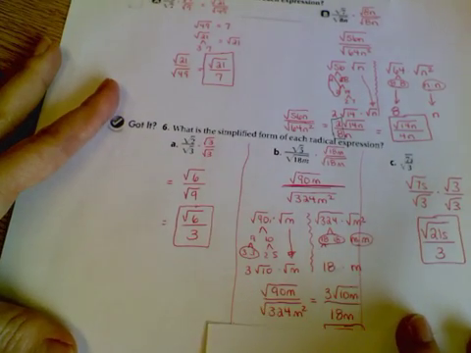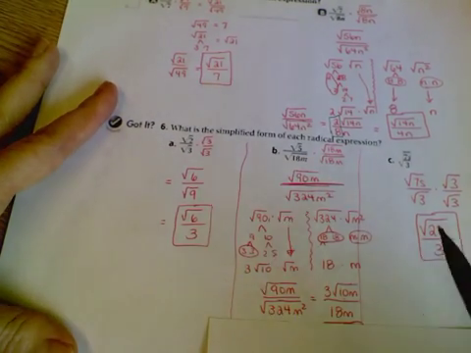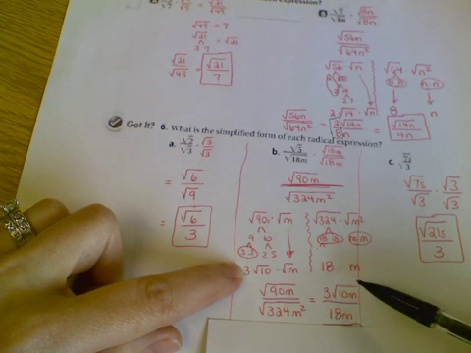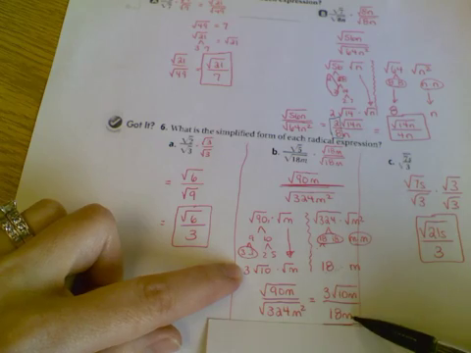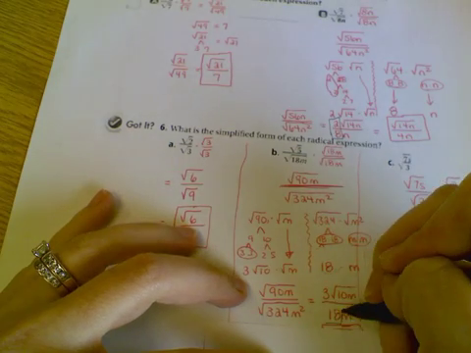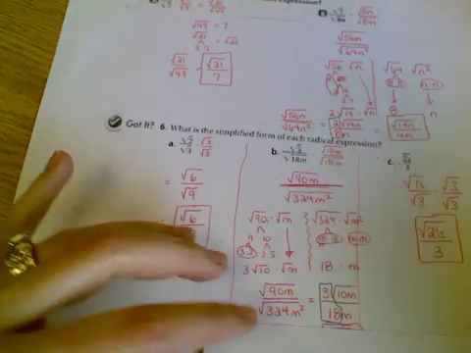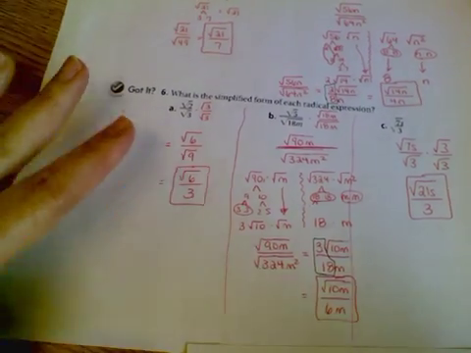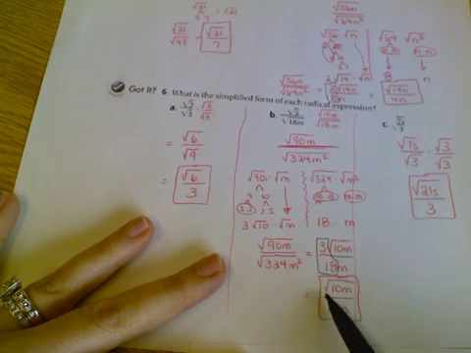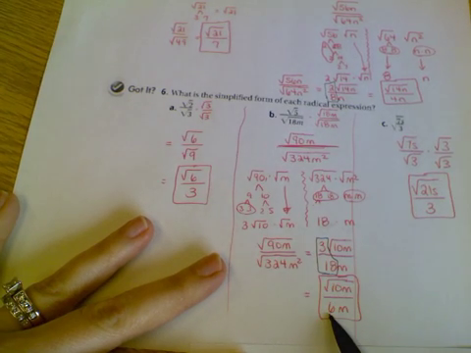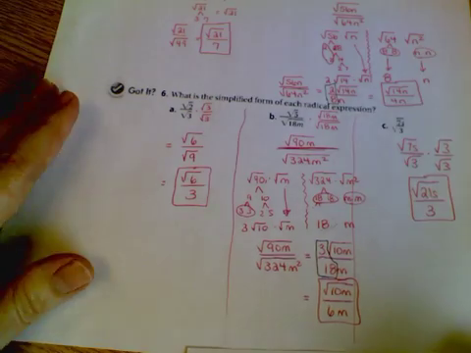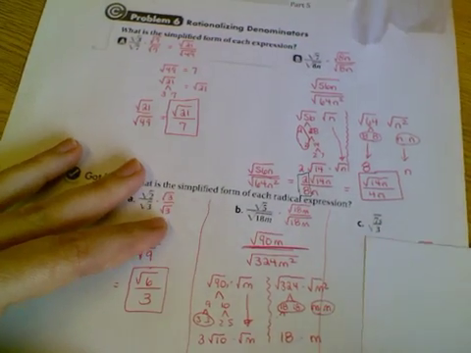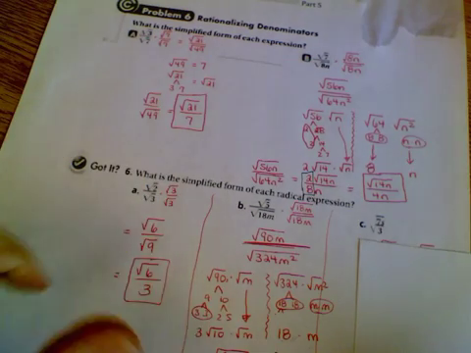So here was my original. My numerator I found was 3 square roots of 10m, and then the denominator I found was 18m. Again, we have like whole numbers right here that I need to reduce as a fraction, so I would divide the 3 and 18 by 3. So 3 divided by 3 is 1, and 18 divided by 3 is 6. Okay, if you need more practice, go ahead and try letter C. If you feel like you're ready to go, then I would just go ahead and start on the assignment.